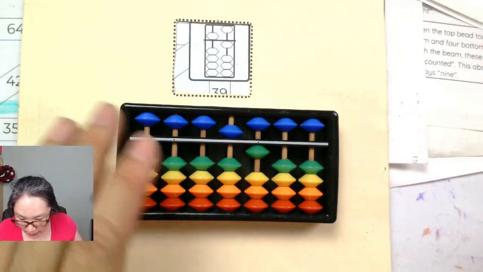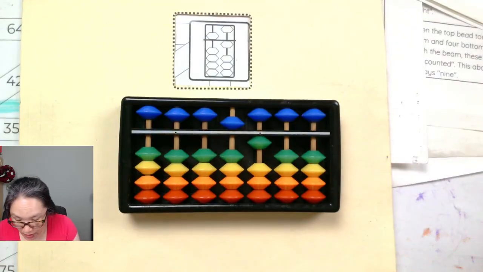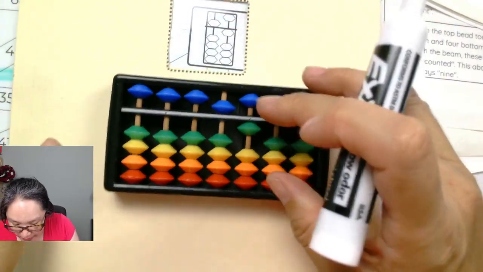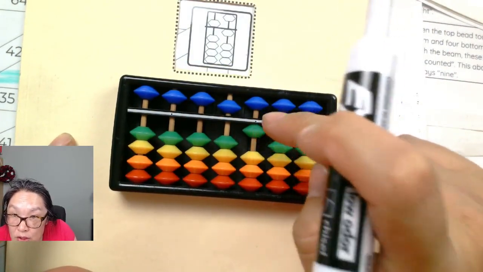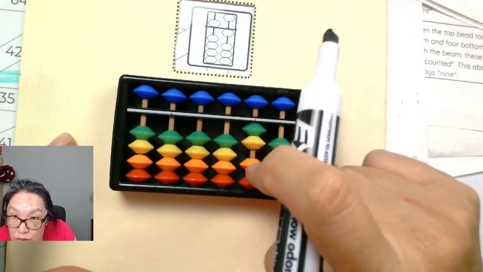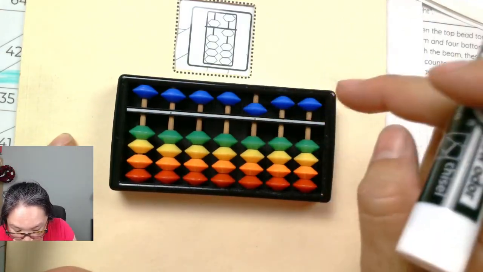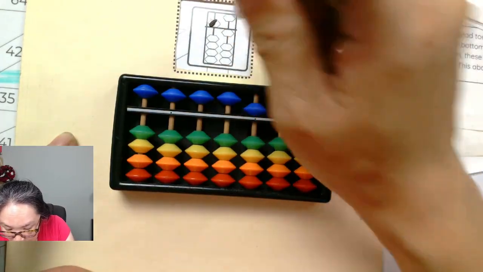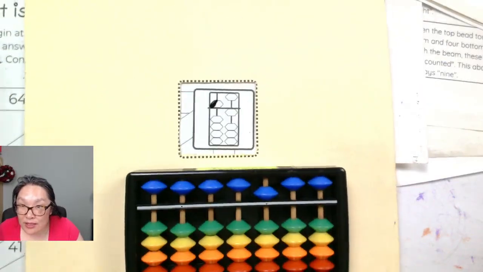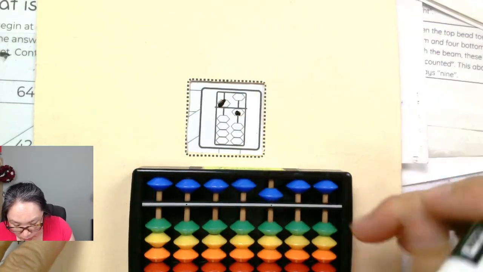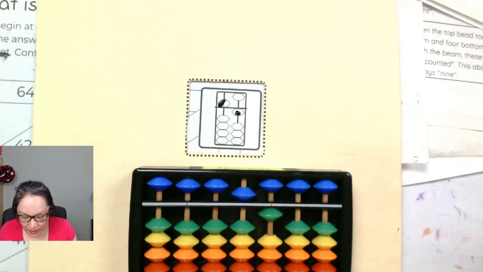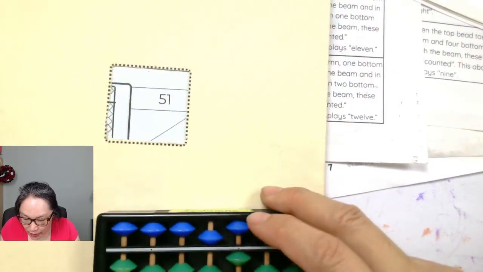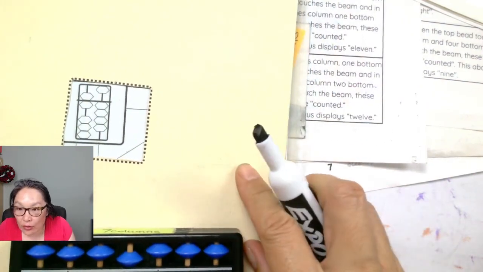The reason why, Chase, is because the top bead will always be a value of 5, and then the bottom bead is a value of 1. So when we count, we have 1, 2, 3, 4, and then this will be 5. Notice that this is the top bead, this is 5. And because this is 5, and then this is 1, we have 5 and 1. And now we have 51. Does that make sense? So when we have 51, we're going to go over here, and now we're over here.